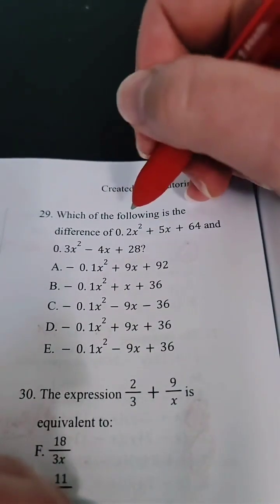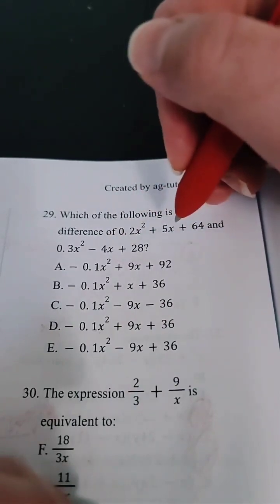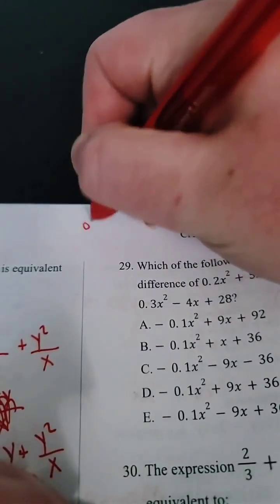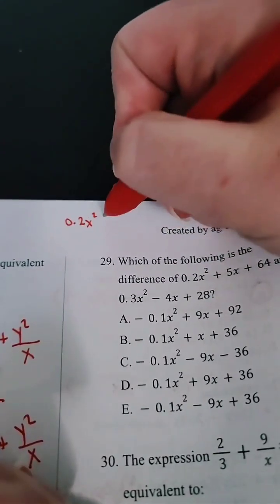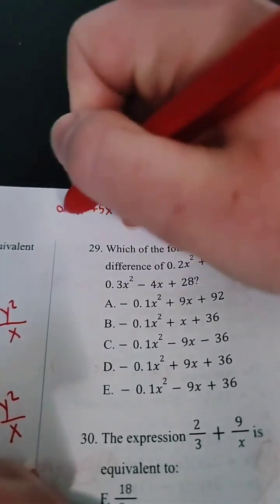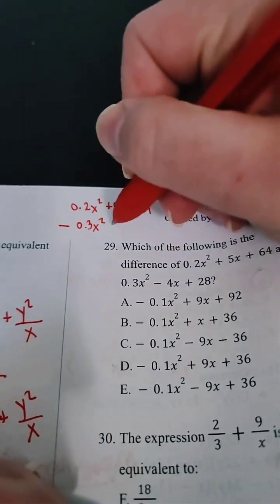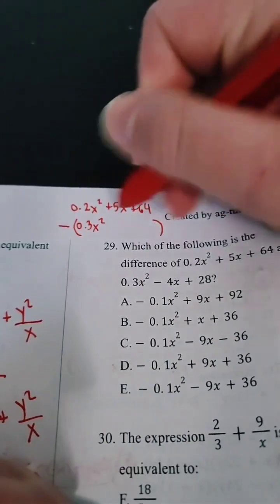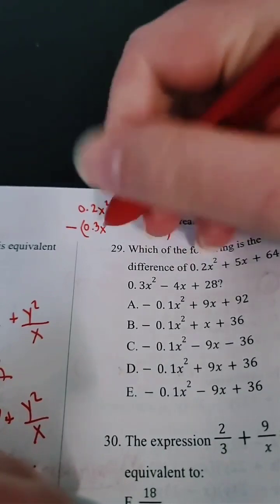Number 29, which says, which of the following is the difference between this and this? So remember, difference means we're subtracting. So let me rewrite this over here. I'm going to rewrite the whole problem right on top of each other. So 0.2x squared plus 5x plus 64 minus 0.3x squared. And then remember, this is minus. Sometimes I like to tell students, so that they don't mess up, to put this whole thing in parentheses just so you know that you're going to subtract each of the things and you're reminded of that before you copy down the whole thing.